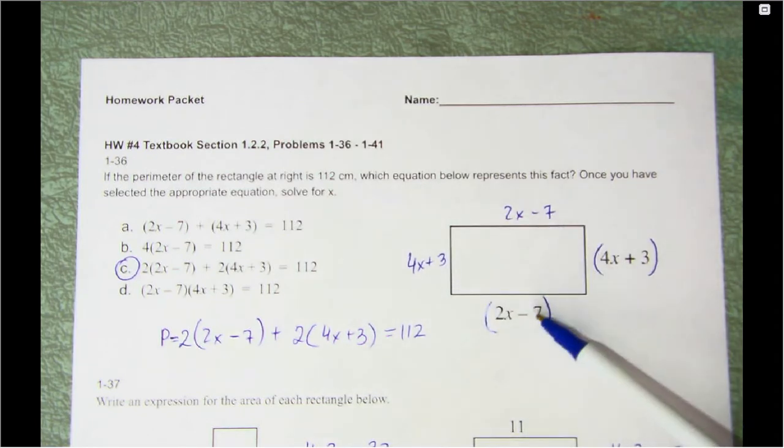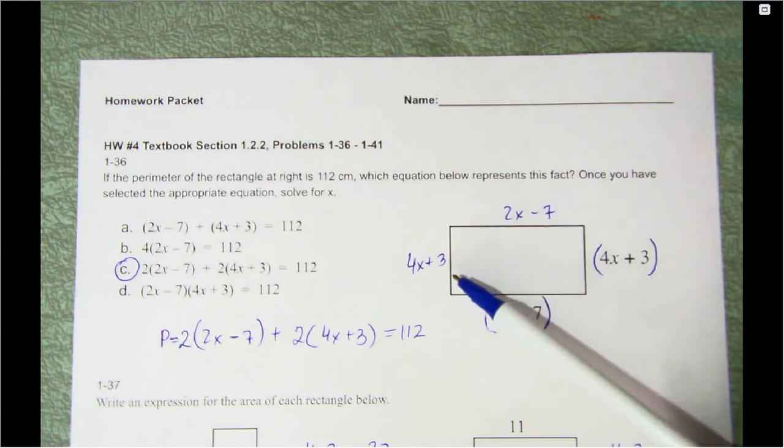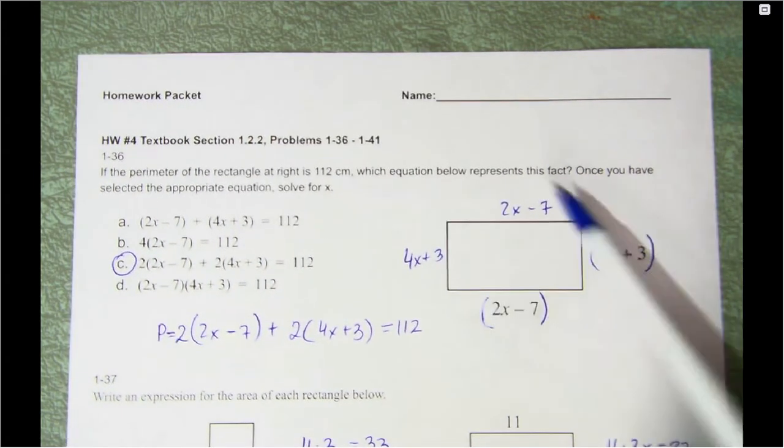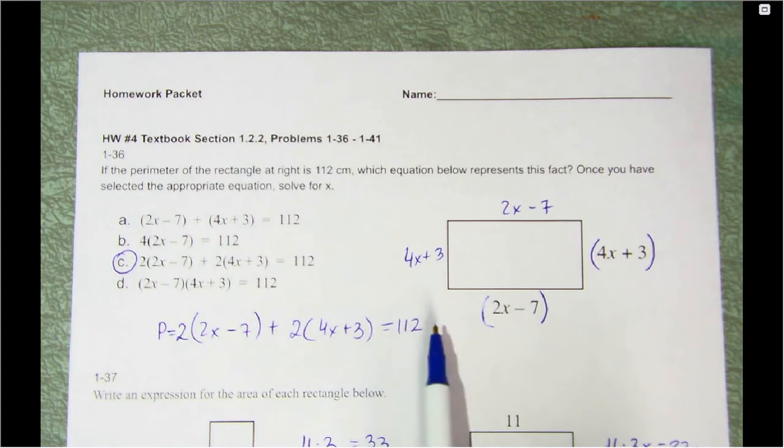So if this side is 2x minus 7, the opposite side is 2x minus 7, and the same goes with this one. So if I'm talking about perimeter, I have two sides that are 2x minus 7 and two sides that are 4x plus 3. And that equals 112.